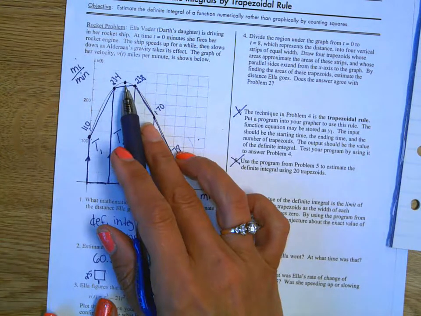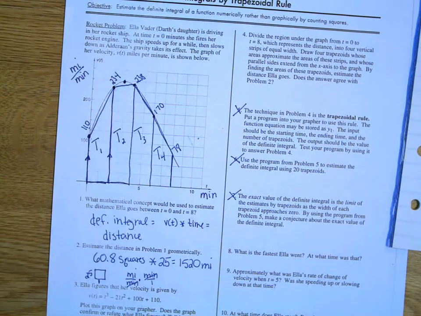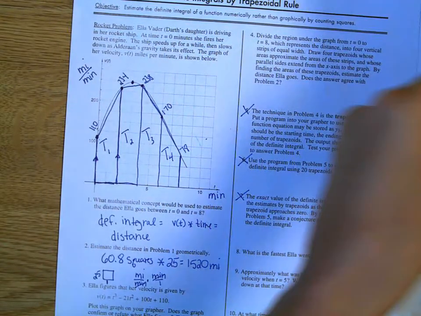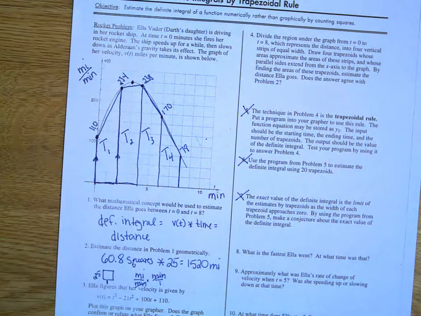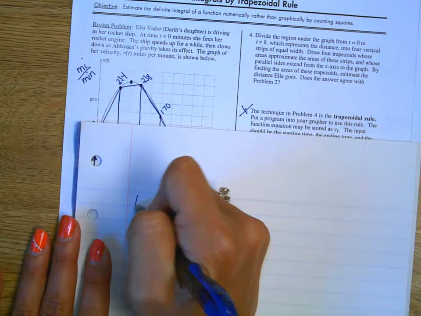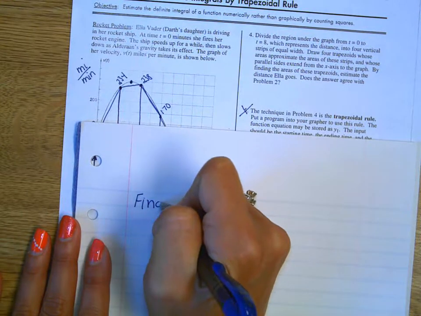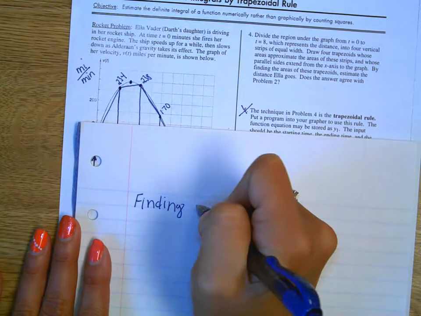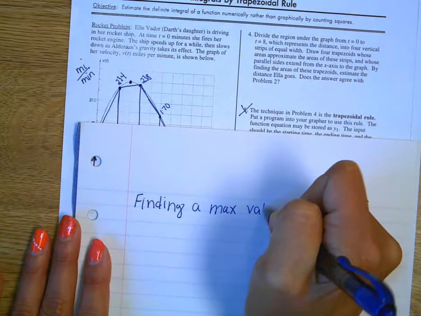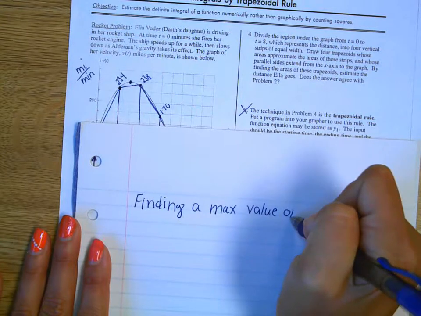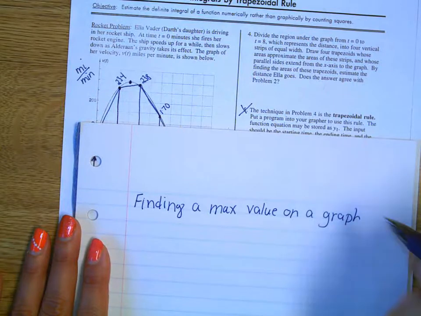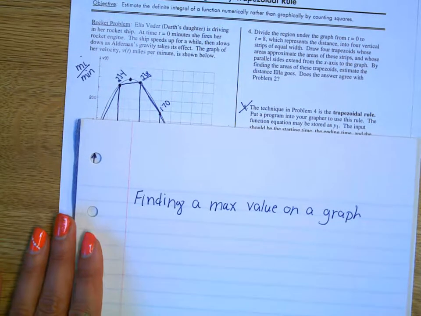Okay, you can estimate it off of the graph, but what I want you to do is learn the feature on the calculator that tells you that maximum. So what I want to show you now is how to find a maximum on the calculator. So back in your notes, a maximum value on a graph. And I'll go slow through this so you can grab your calculator and go through the process.